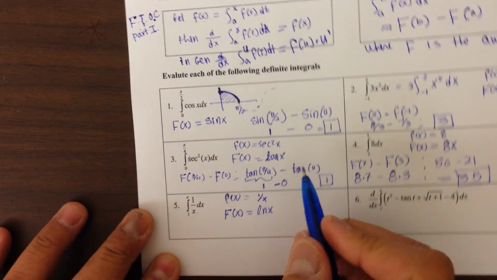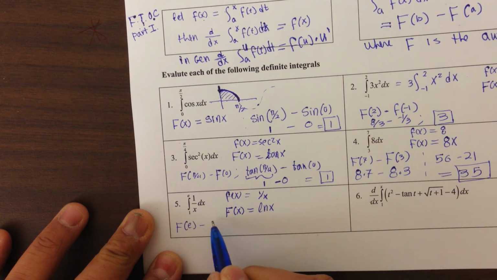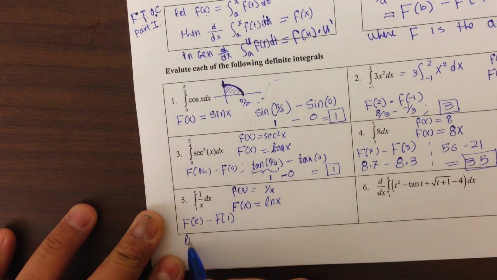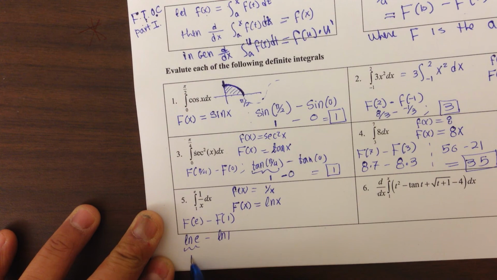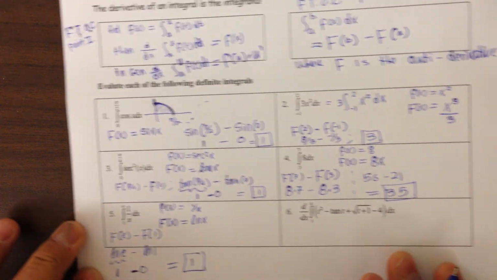So now that you found the big F, you're going to go ahead and plug in e, and then plug in 1. So this is ln of e minus ln of 1. ln of e is equal to 1, and ln of 1 equals 0. So this is once again equal to 1. All right.